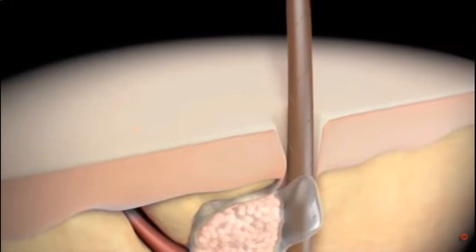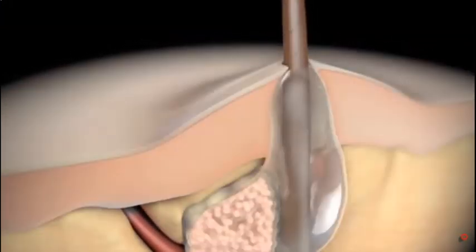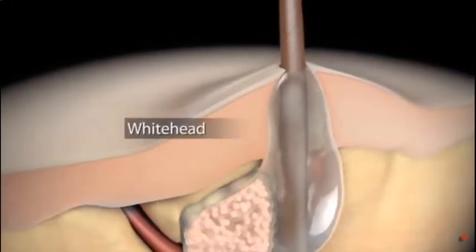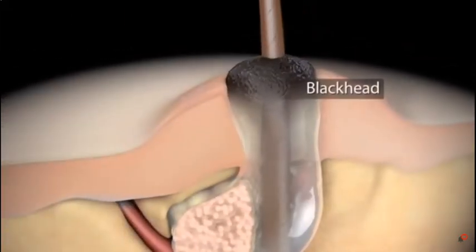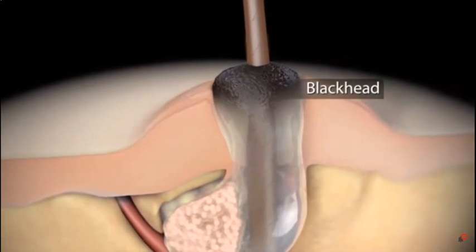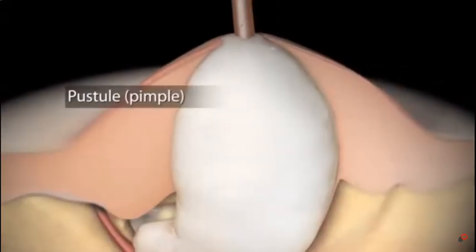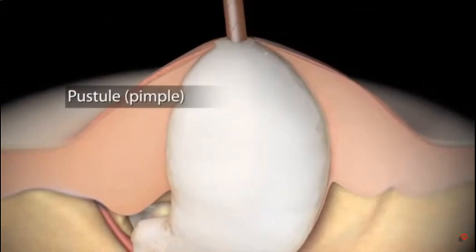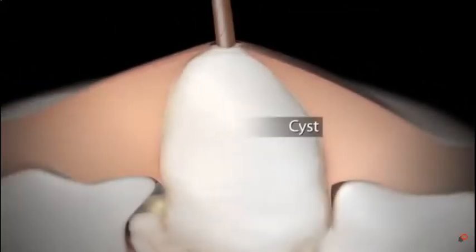Acne can show up as different types of bumps. A pore that gets clogged, closes, and bulges out from the skin is a whitehead. Blackheads are simply whiteheads that have opened. When the contents of a whitehead are exposed to air, they darken. If the clogged pore gets inflamed, it becomes a pustule. When a group of pustules cluster together, they form a cyst.